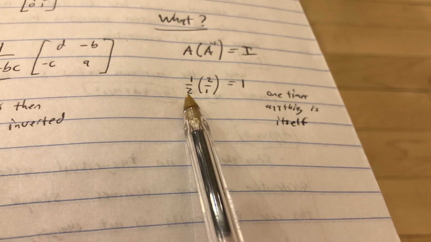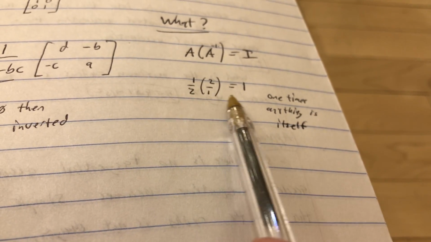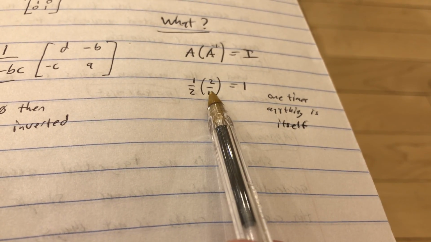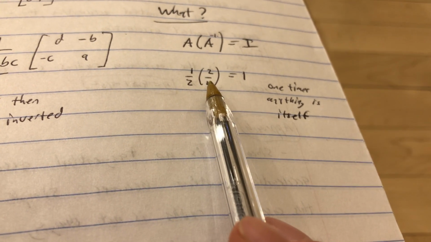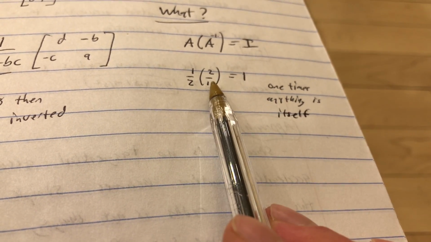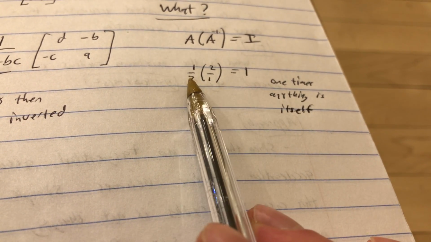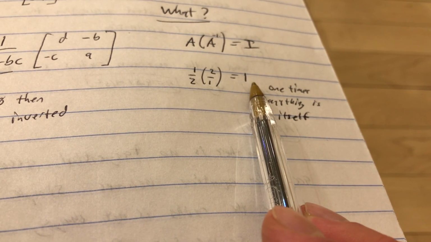If we had 1/2, the inverse of 1/2 is 2, so I have 2 over 1 there, and if we multiply them, it's going to equal 1. It's almost like normal algebra. Say we had a matrix, and then we multiply by the inverse, and we get 1. I'm going to explain more on that in just a sec.